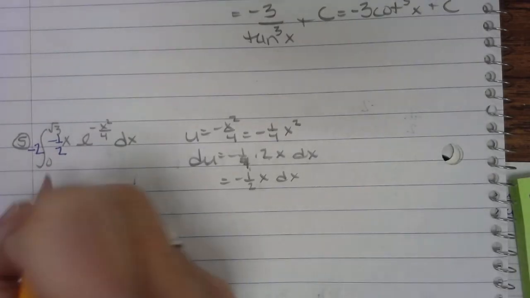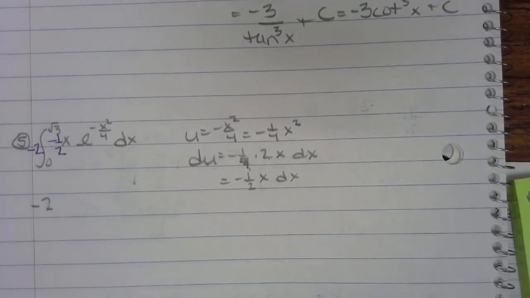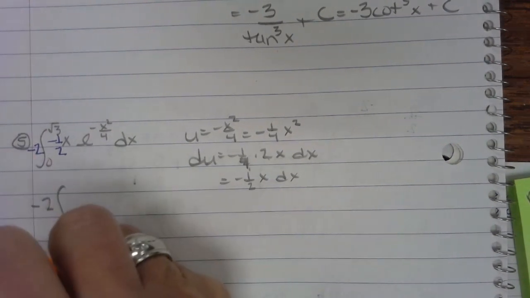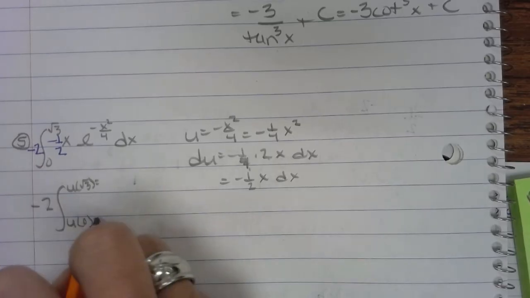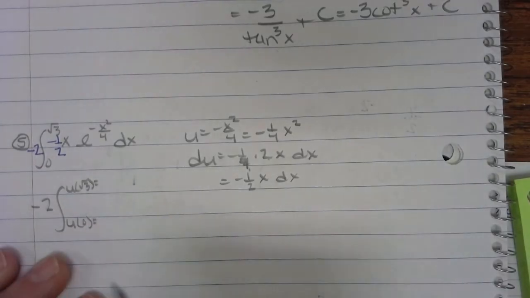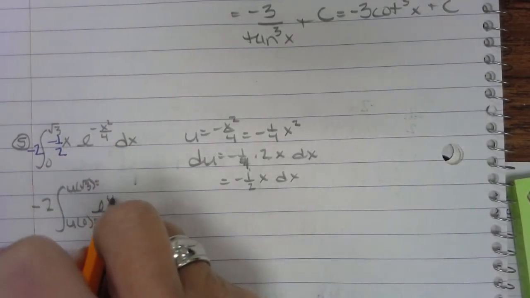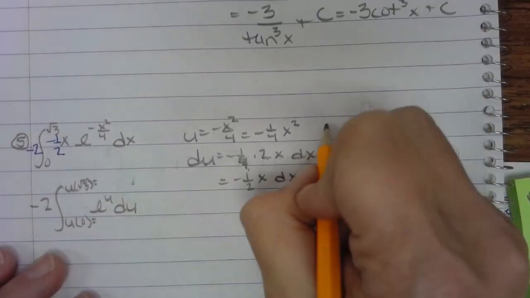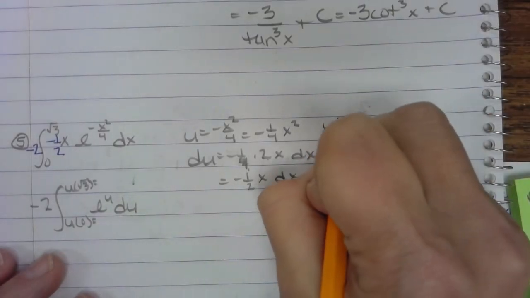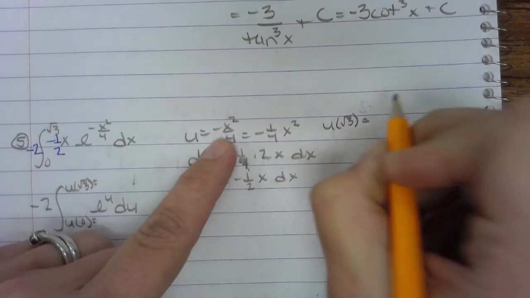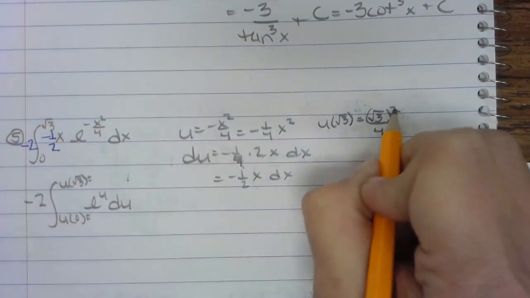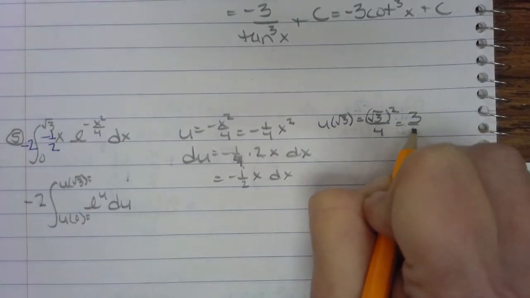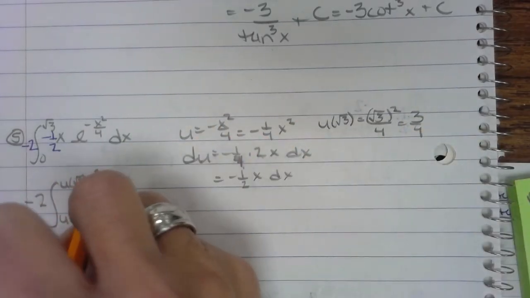So -2. Now this one is a definite integral, so I'm going to put u of 0 and u of square root of 3, and I'll come back and find those new bounds. Now this is e to the u du. Let's find those new bounds. U of square root of 3: square root of 3 squared over 4. When I square something with the radical, that makes 3/4, so this changes to 3/4.